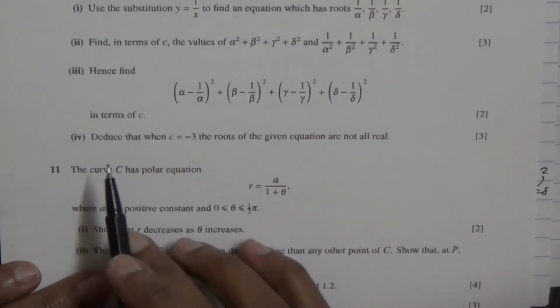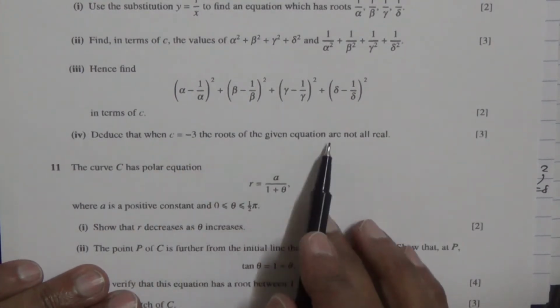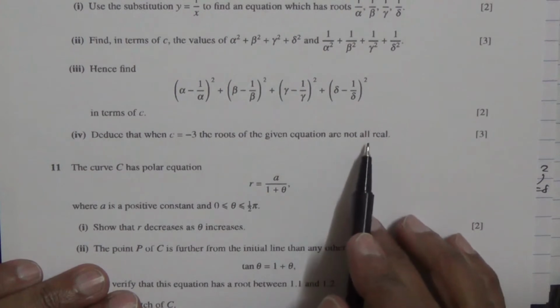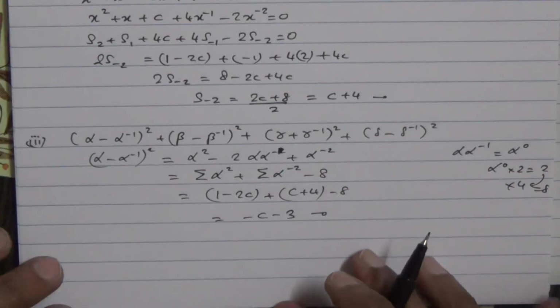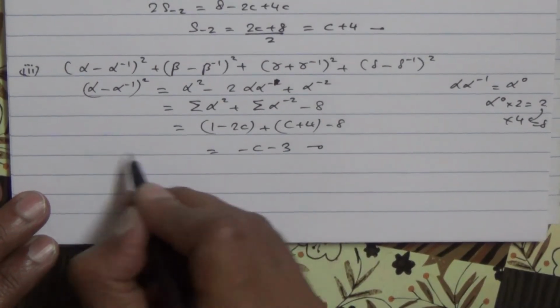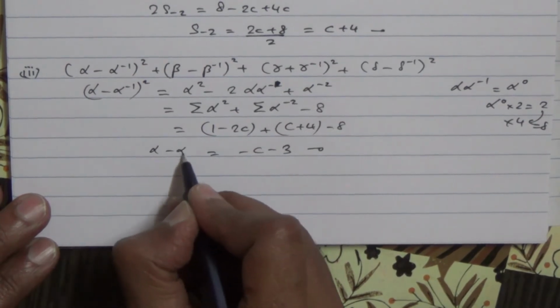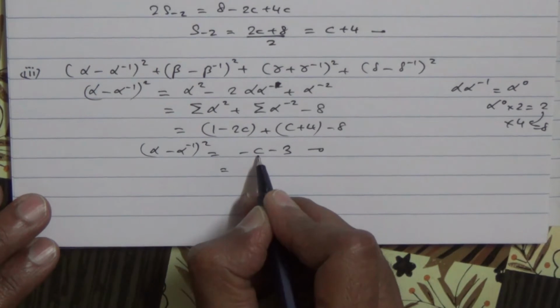Now for the last part of the question, which is part 4: deduce that when c is equal to minus 3, the roots of the given equation are not all real. 3 marks. Now, if c is equal to minus 3, what are we saying then? That alpha minus alpha to the minus 1, all squared, is equal to c, which is minus 3.